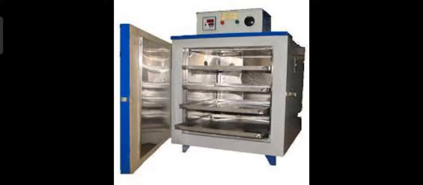Next we have the hot air oven. This comes under the dry heat method of sterilization. This is a dry air type sterilizer with 3 walls and 2 air spaces. The outer walls are made up of thick asbestos to reduce the radiation of heat. The hot air sterilizer is operated electrically.